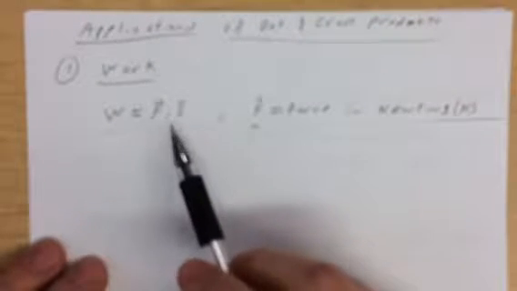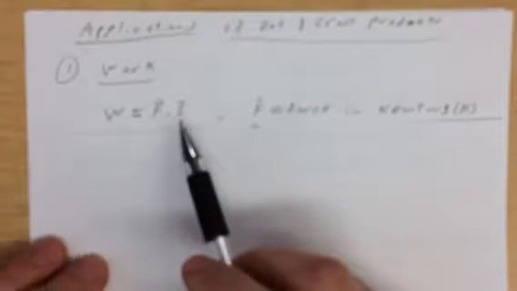Okay, we're going to look at some applications of dot and cross product. The first application we're going to look at is work. Work is defined as force times displacement. The force is a vector, as we know, and it's measured in newtons for its magnitude. It also has a direction. Displacement we're going to call S, and it's measured in meters. So work will be measured in joules, and 1 joule is a newton meter.